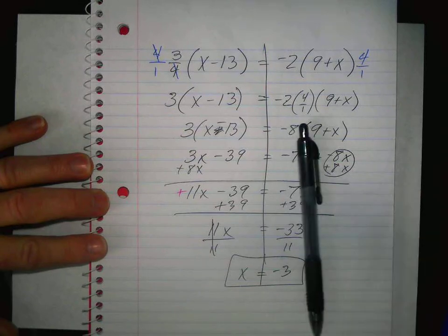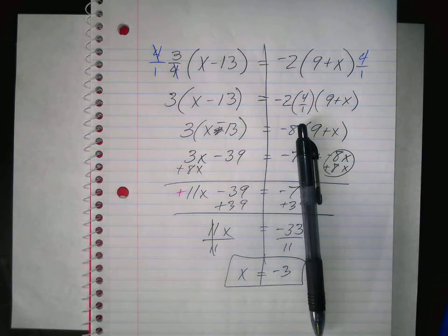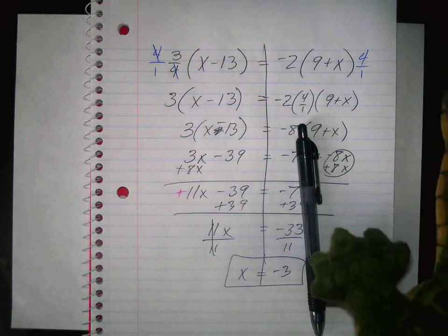So there are a number of things that I did here. I took the time to get rid of my fraction beforehand so that it wouldn't be too much of a problem, and I would get rid of it before I actually started trying to do the rest of my work.